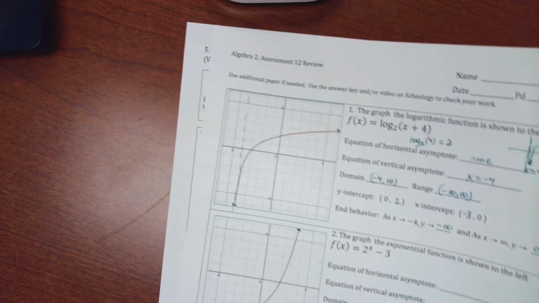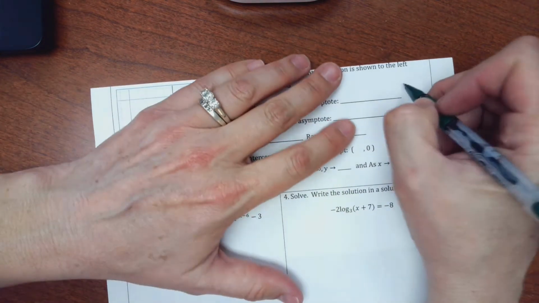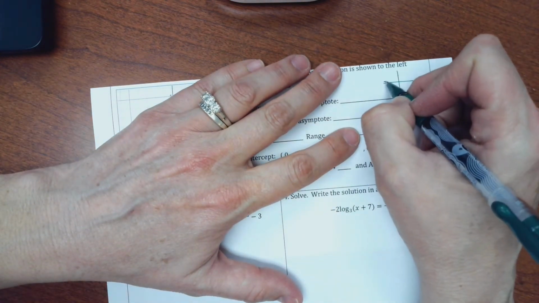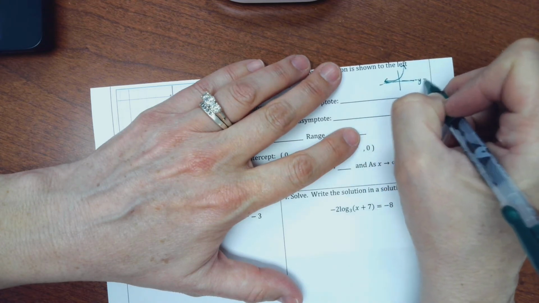Okay. So moving along, the next one is an exponential function. So an exponential function, you are going to have a horizontal asymptote. This is a growth problem. So growth usually looks like this and has a horizontal asymptote at y equals 0.